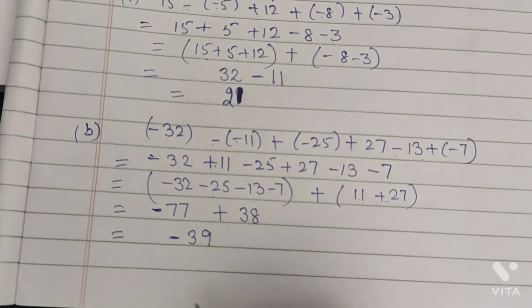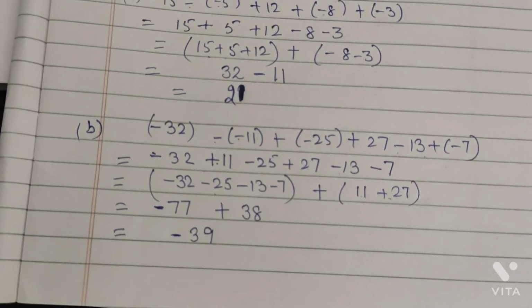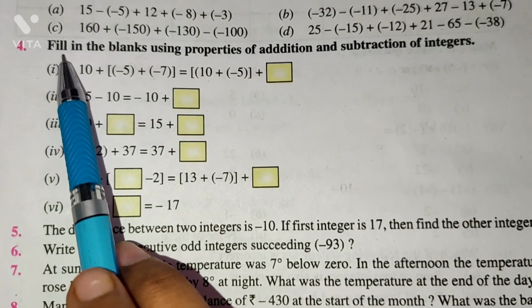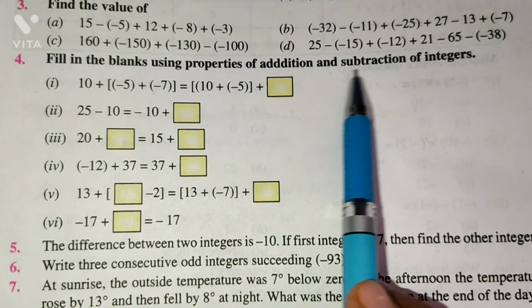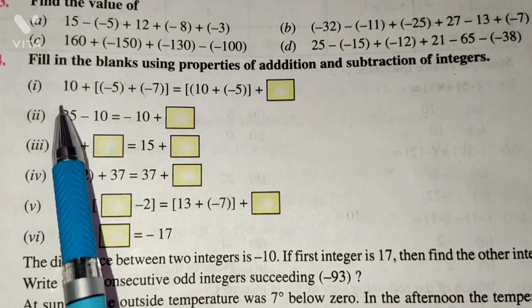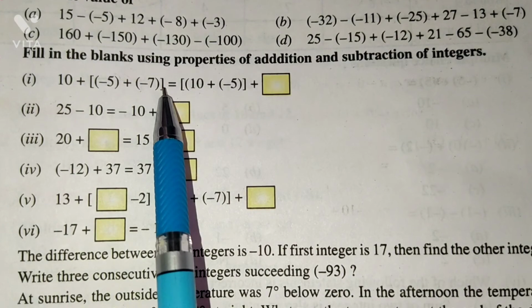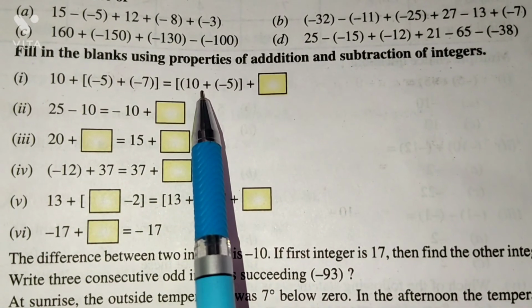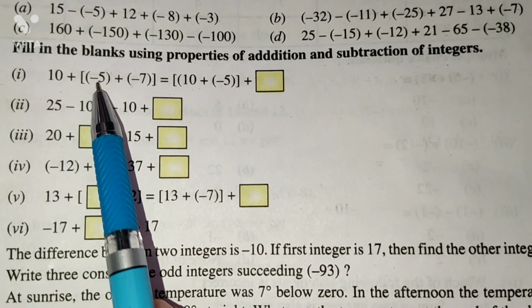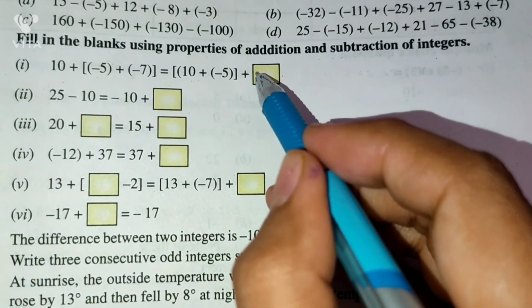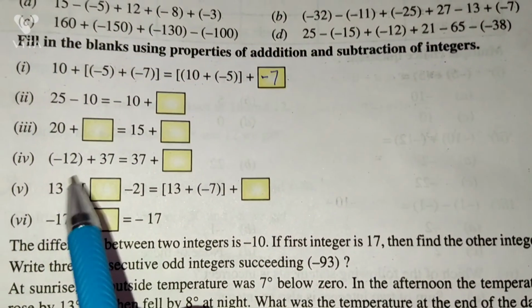Now I have two integers of different sign. If signs are different means we have to subtract those. After subtracting, I'm getting 39. The sign would be minus as 77 is greater than 38.